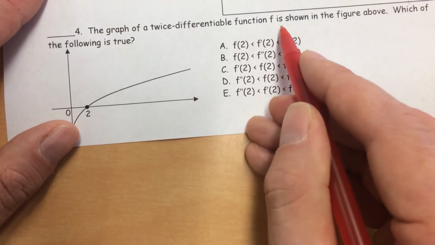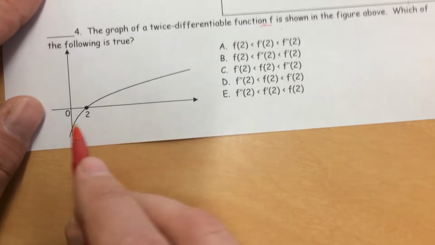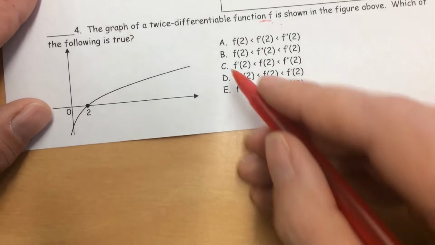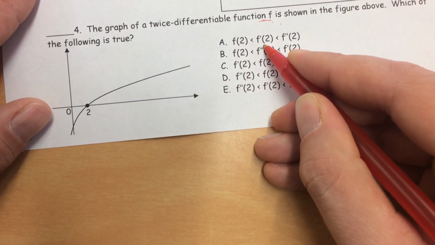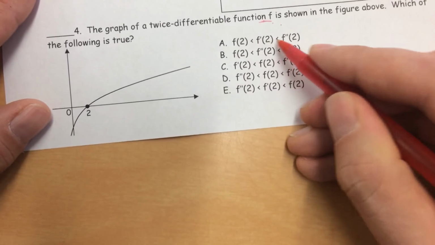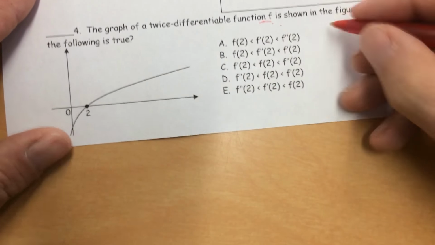The graph of f is shown in the picture. So this isn't the derivative. This is the original function. Which of the following is true? f of 2 is less than f prime of 2 is less than f double prime of 2. All these, they're just comparisons between f of 2, f prime of 2, and f double prime of 2. So let's see if we can find them.